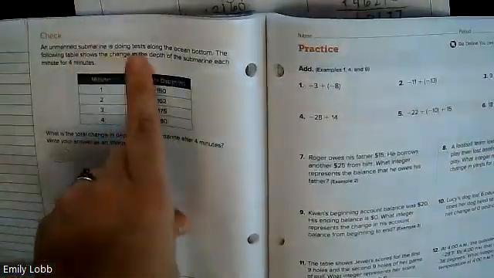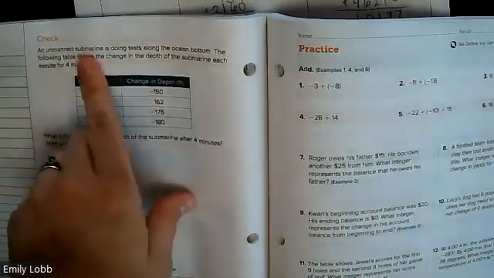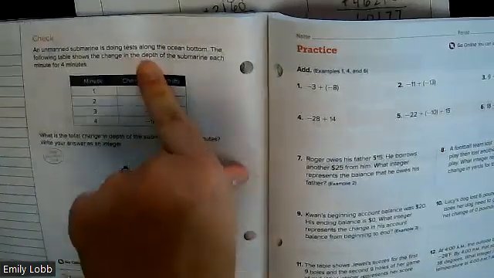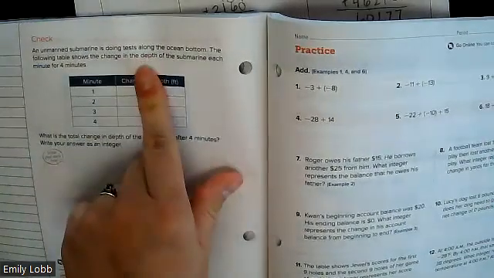An unmanned submarine is doing tests. The following table shows the change. What do you guys need? What do you need? There's none in here.